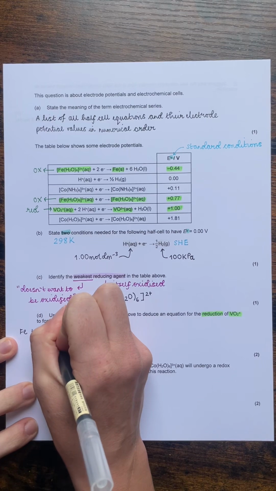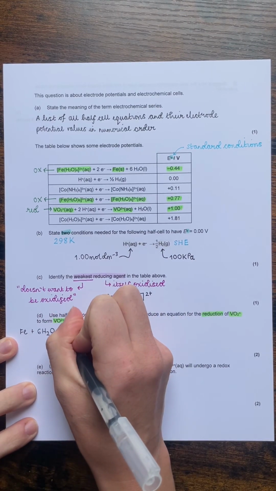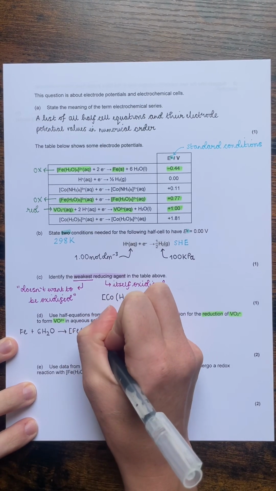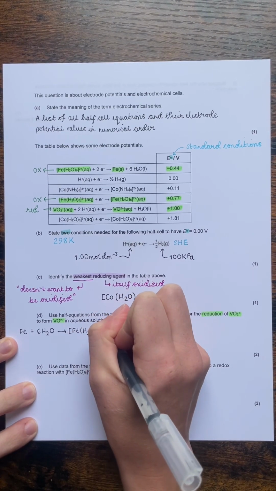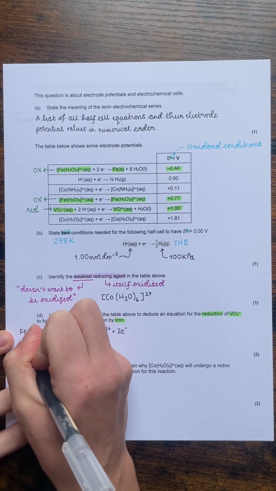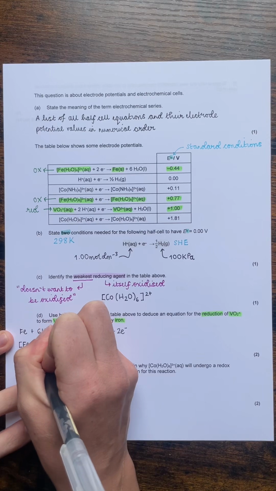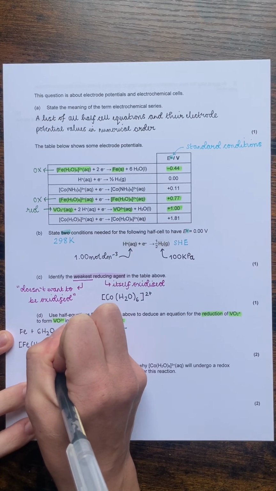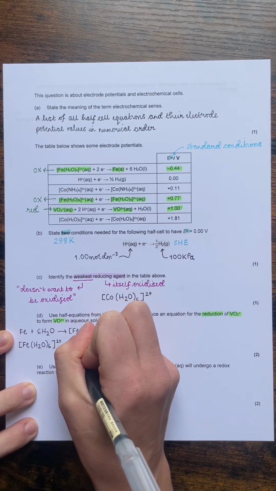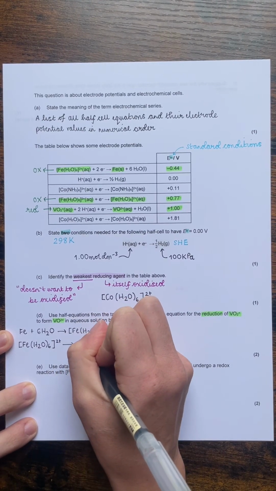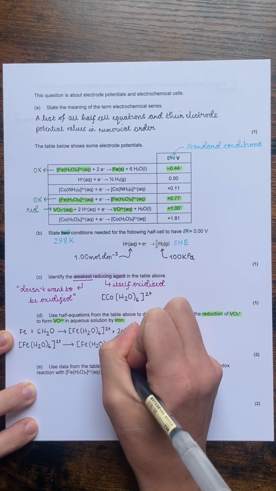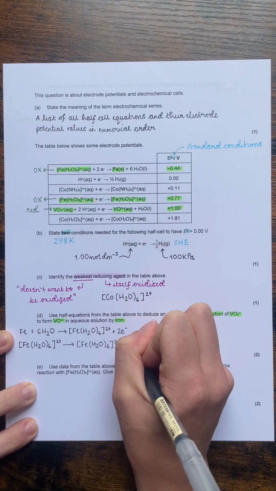So Fe plus 6H2O will make FeH2O6 2+ plus 2e-, and then those FeH2O6 2+ ions will be oxidized to FeH2O6 3+ ions by losing another electron.